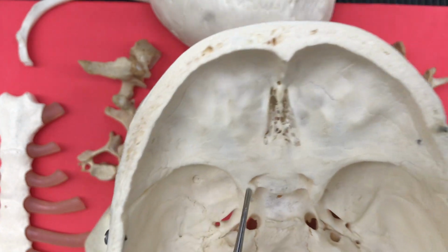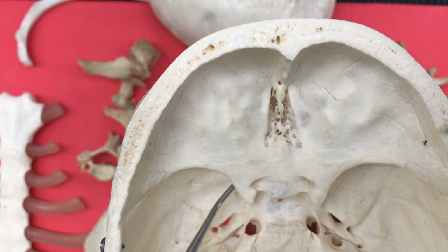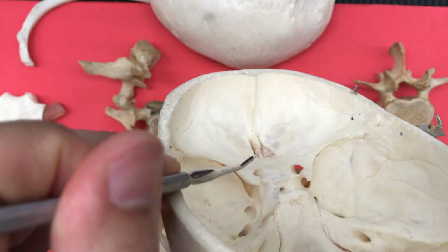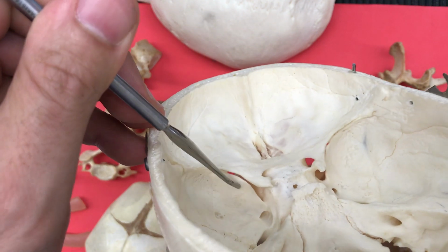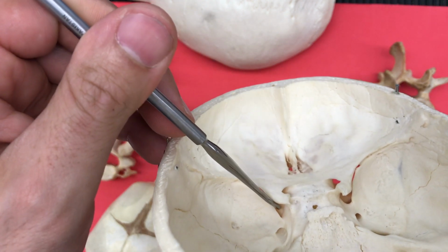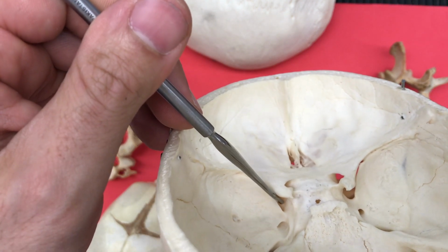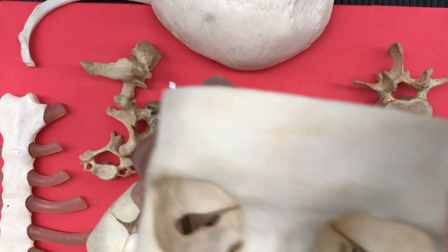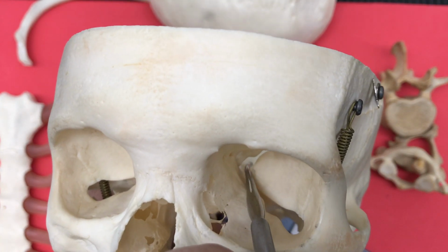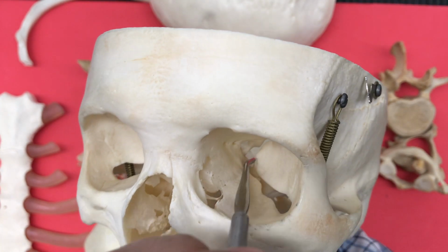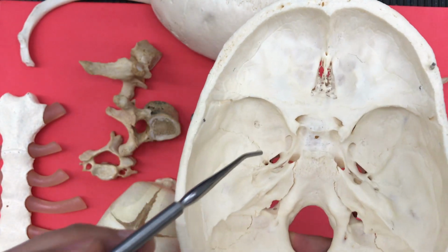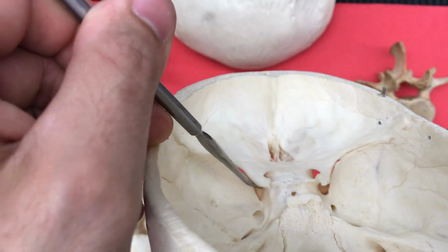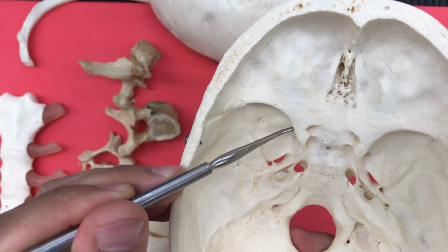Optic foramen. And the same thing, if you take your probe, you can't really see it unless you turn the skull all the way. Right in there, that's your superior orbital fissure. And you can actually see it if you turn it like this. You can see it right through the orbit there. Again, if you take your probe, there it is right there. So that's your superior orbital fissure.